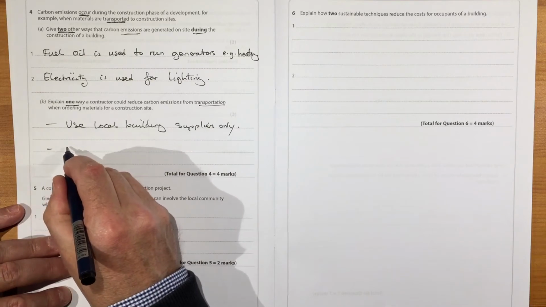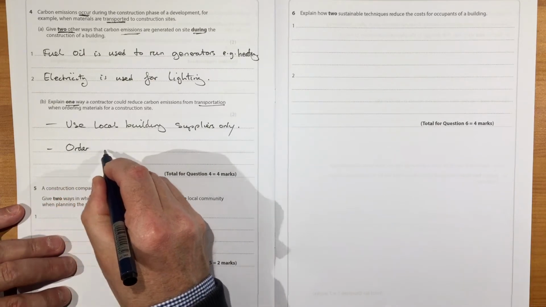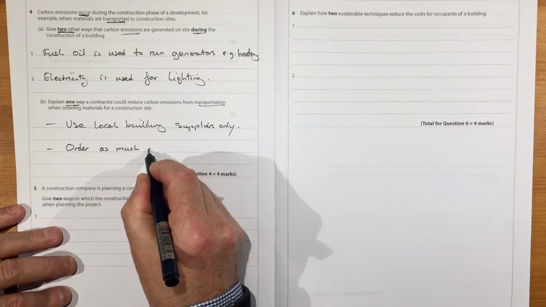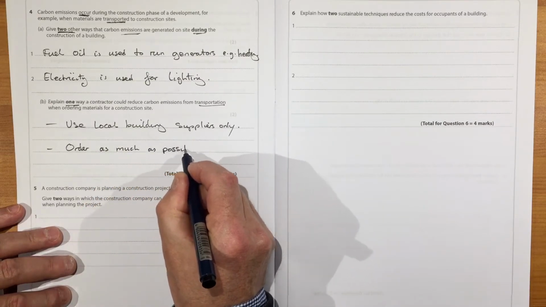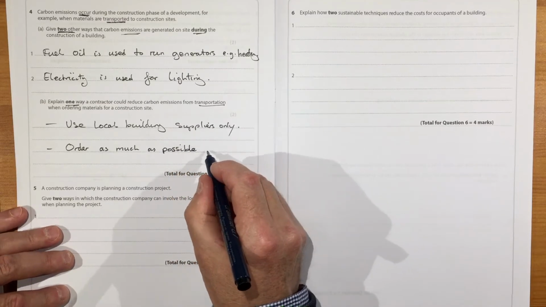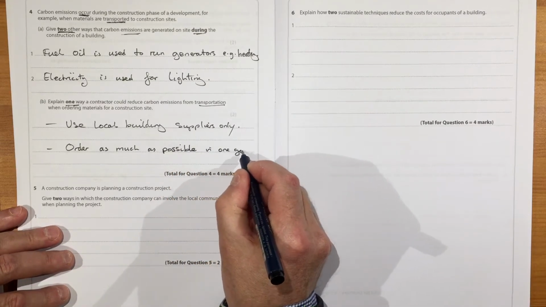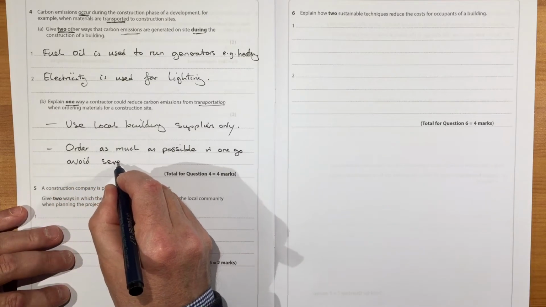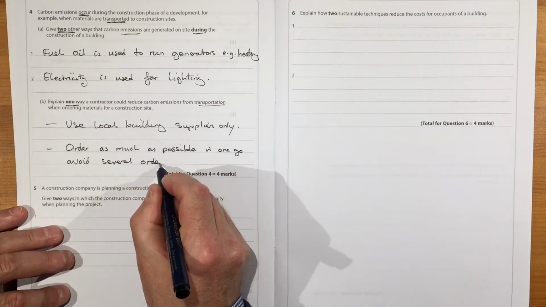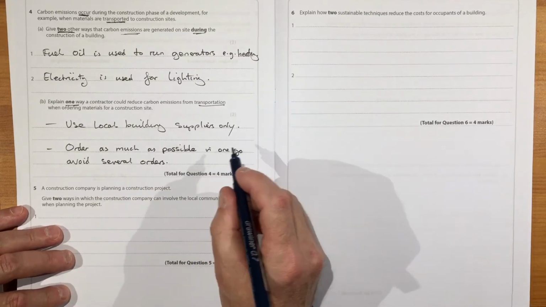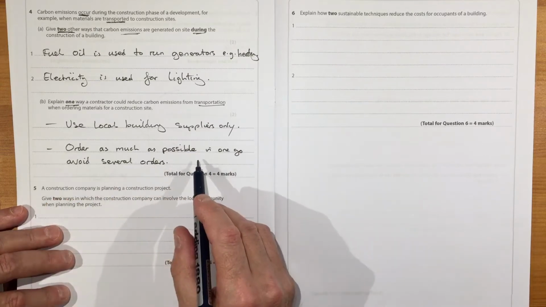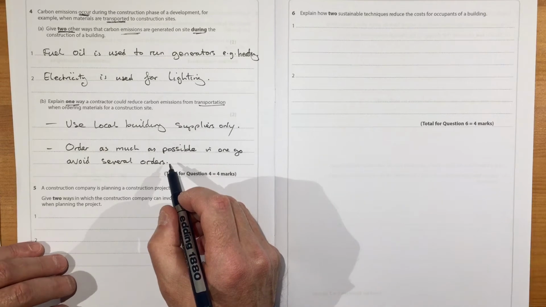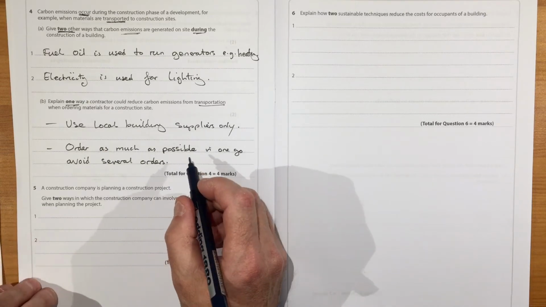And another one is order as much as possible, as long as you can store it on site, in one go. Avoid several orders. Okay, you don't want that. You want order all the materials as you need it, but not lots of little orders. Therefore, there's only 1 or 2 deliveries.